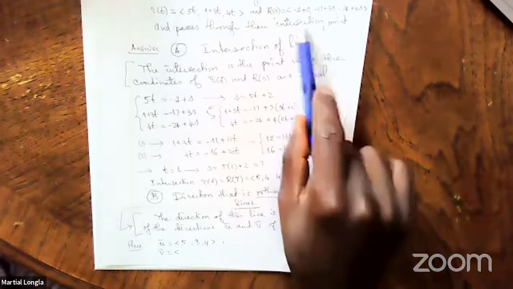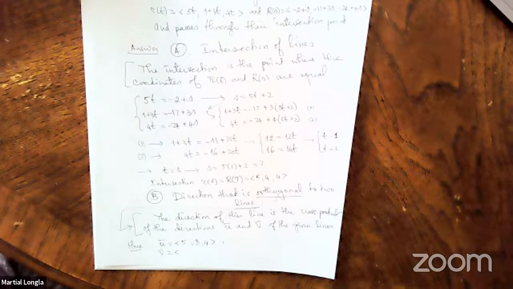What's the direction of this other line? The same principle works. Is it 1, 3, and 4? Yeah. So those are the two directions of the two lines that are given.